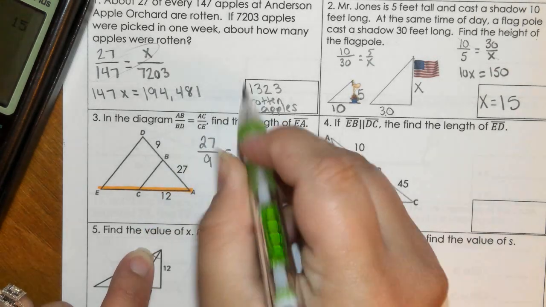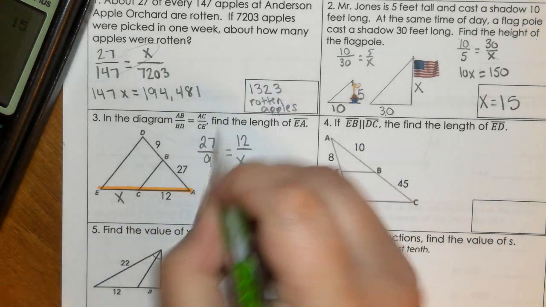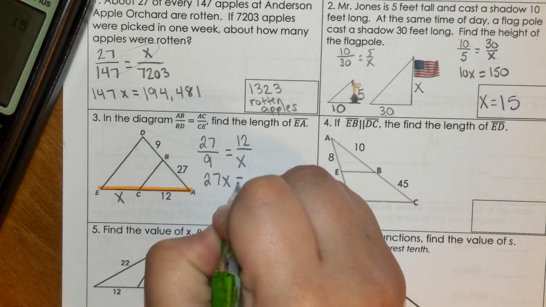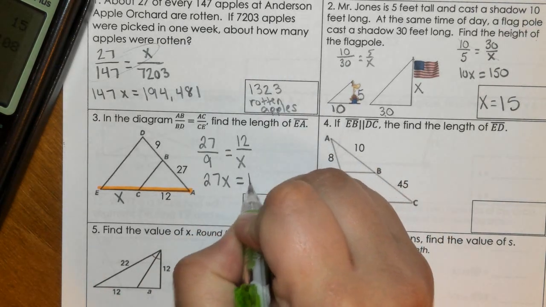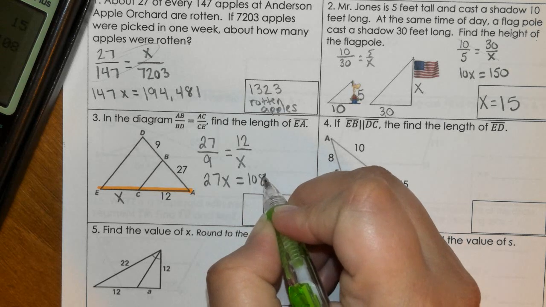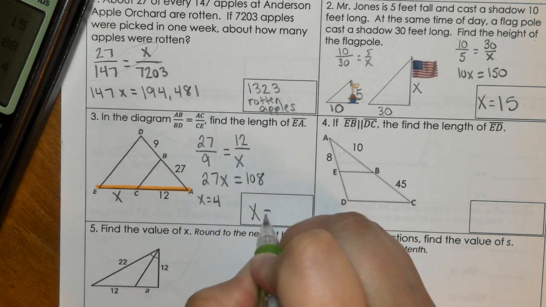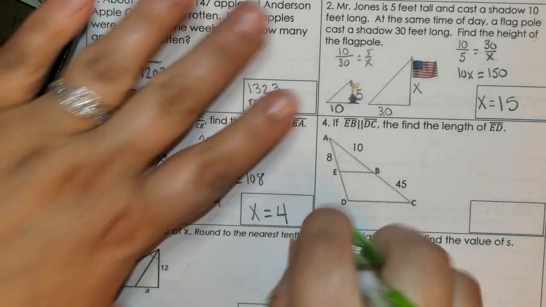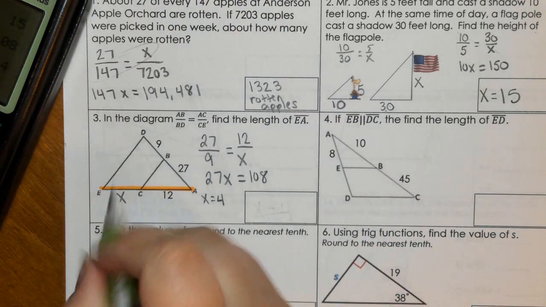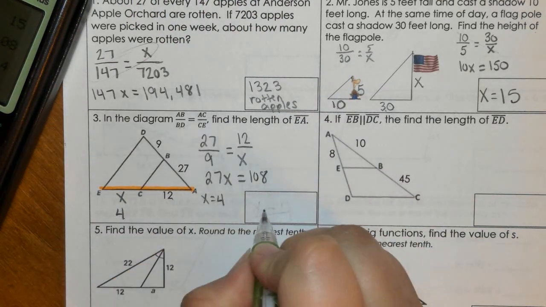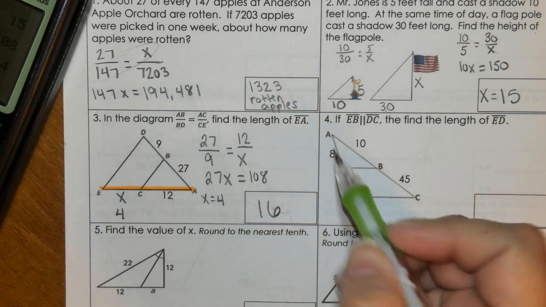Then this would equal AC, which is 12, over CE, which is x. So cross multiply. 9 times 12, we get 108 divided by 27. So if x is 4, 4 plus 12 is 16, and that equals segment EA.